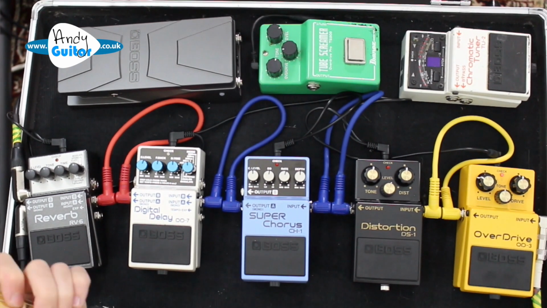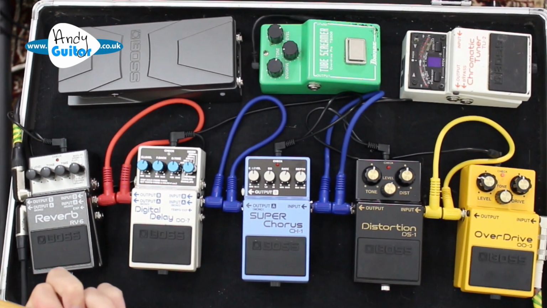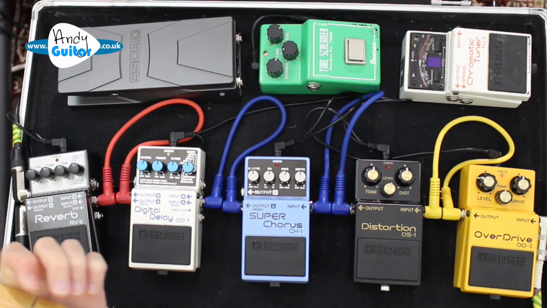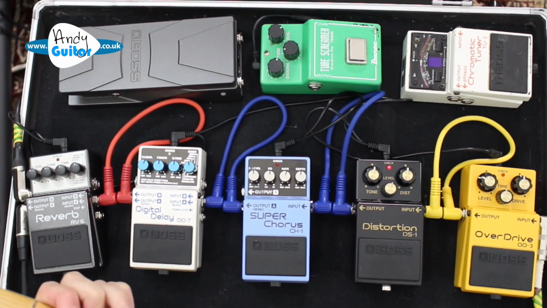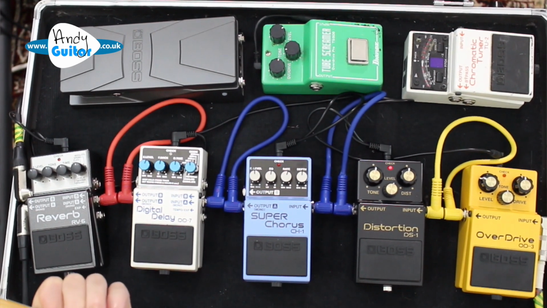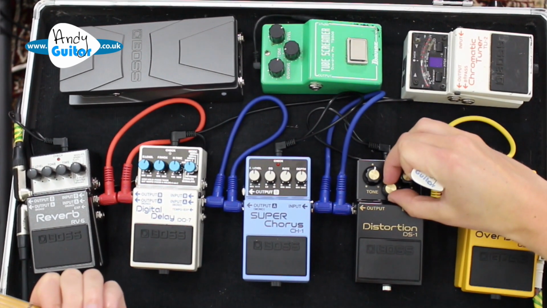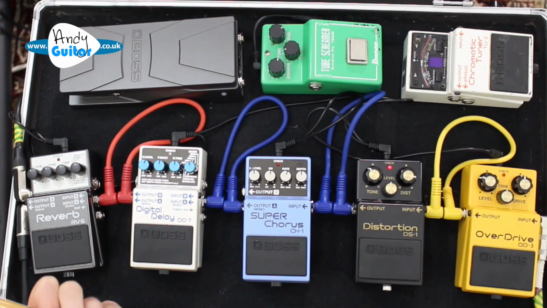With the OD3, the overdrive. Distortion. Distortion to get us a little bit, see the potential?